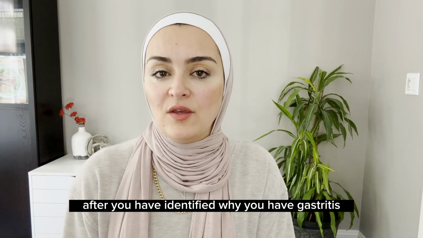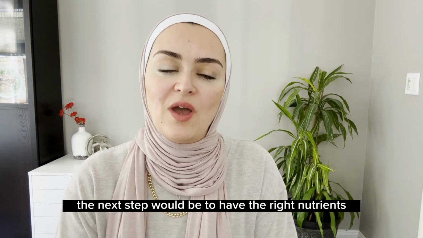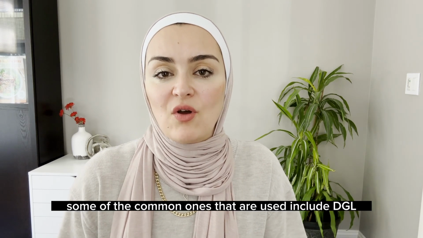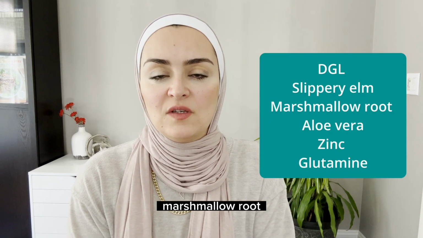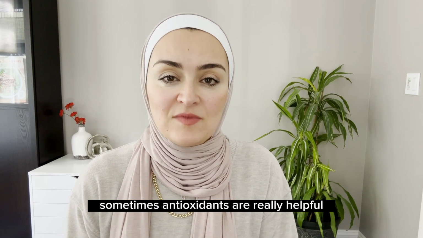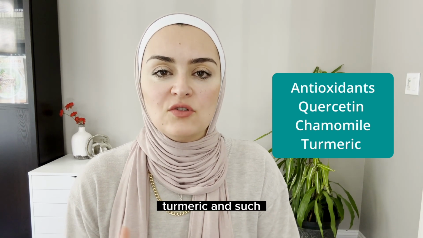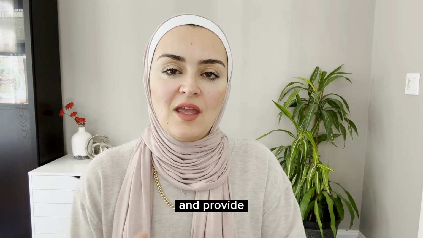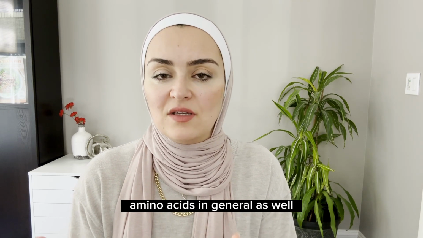After you've identified why you have gastritis and you have steps to overcome that, the next step would be to have the right nutrients that build the lining of the stomach. There are many of these. Some of the common ones that are used include DGL, slippery elm, marshmallow root, aloe vera, zinc and glutamine as part of building up the stomach lining. Sometimes antioxidants are really helpful like quercetin and others, or like chamomile, turmeric and such ingredients. All of these lower the inflammation and provide the nutrients for the stomach lining to rebuild. Amino acids in general as well can help with that.